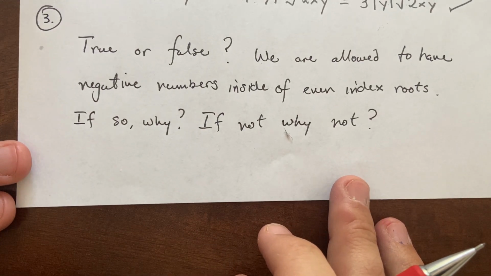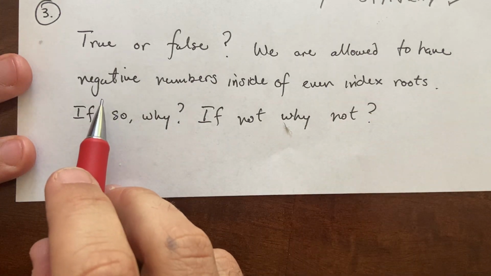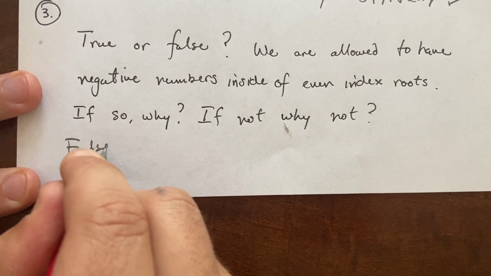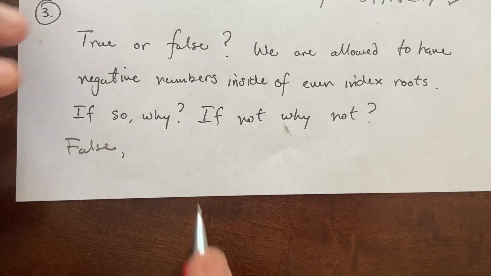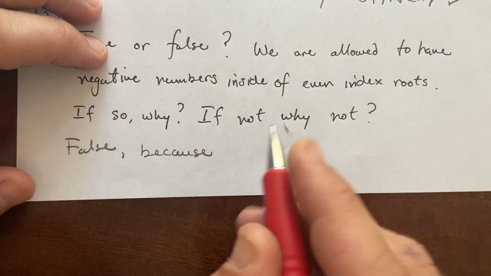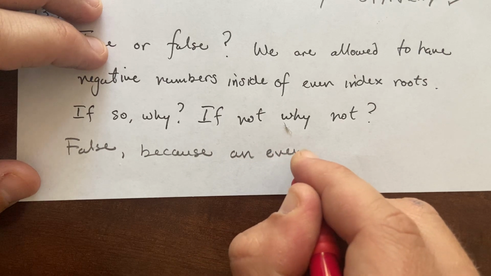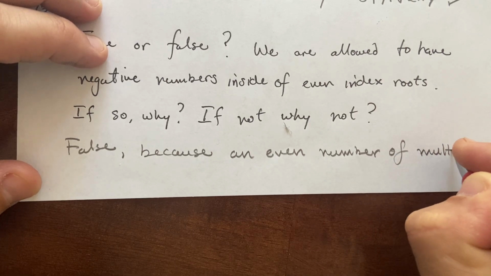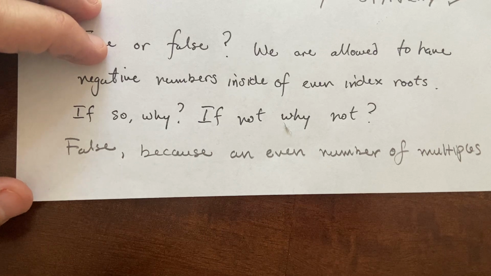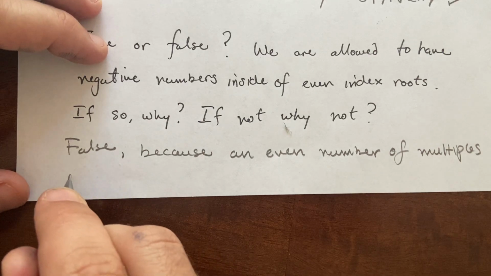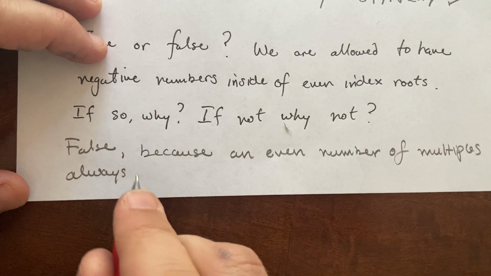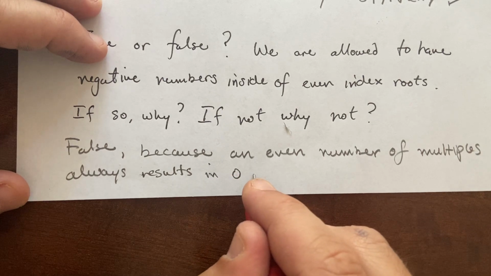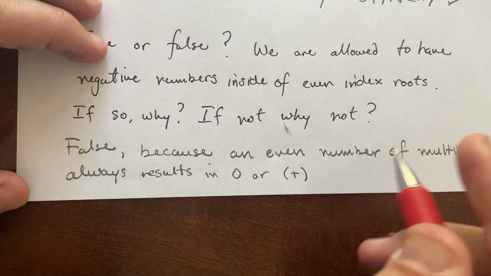And they don't result in real numbers. So we are allowed to have negative numbers inside of even index roots. This is false, because an even number of multiples always results in 0 or positive outcomes.